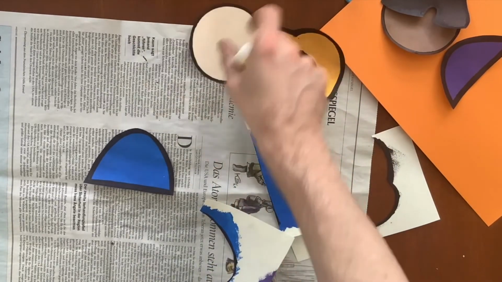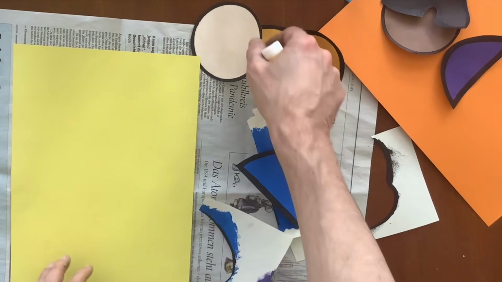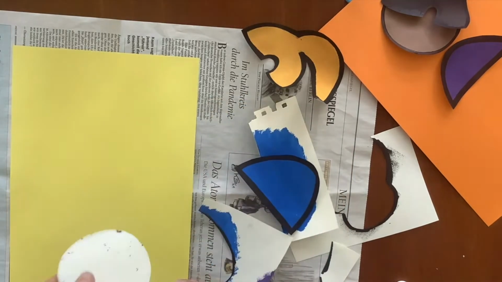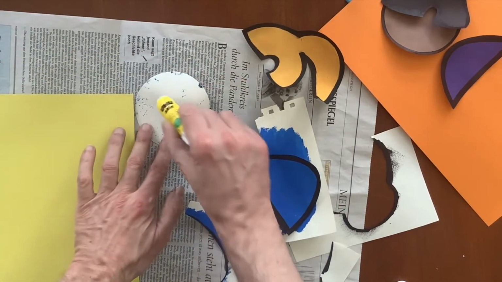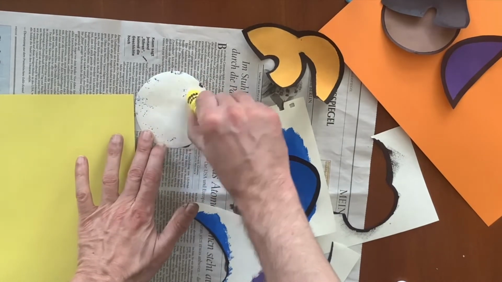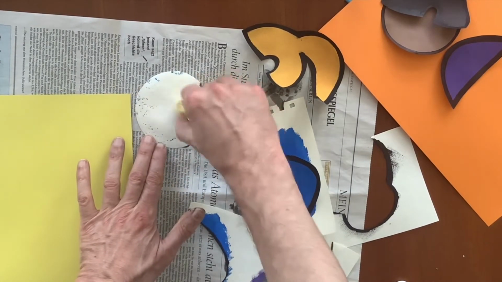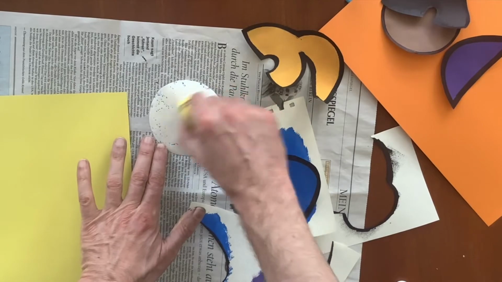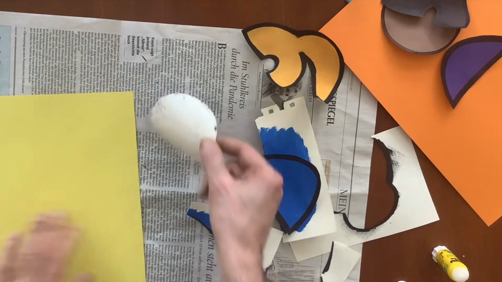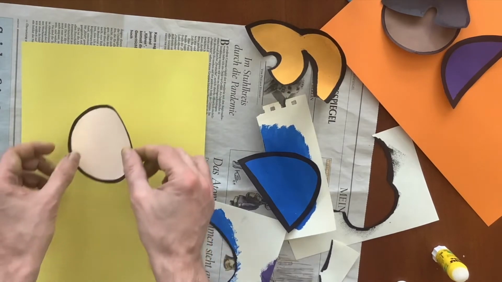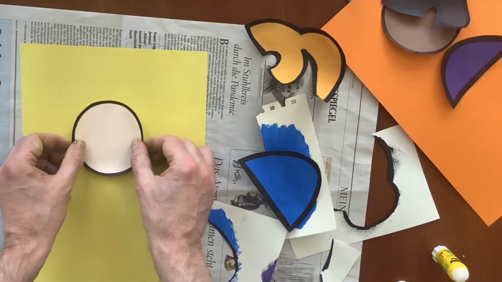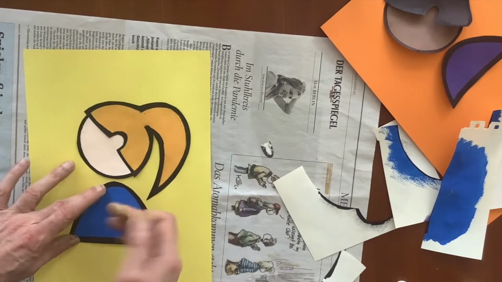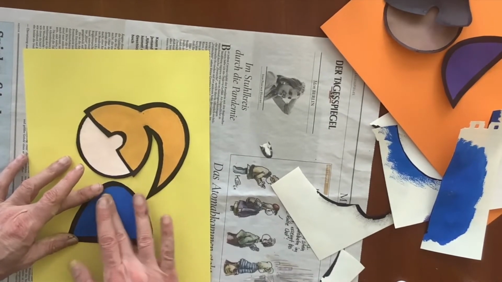It's a nice idea to stick your Opie figures onto a bright background. If you don't have any coloured paper, you can just use a sponge to create a coloured background, just like we did with the faces and hair. There you go. I think Julian Opie would be proud of this.